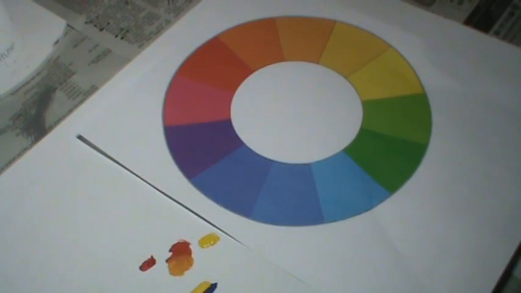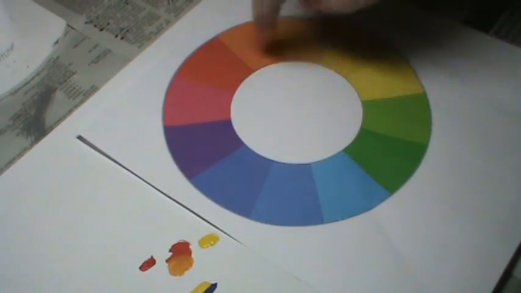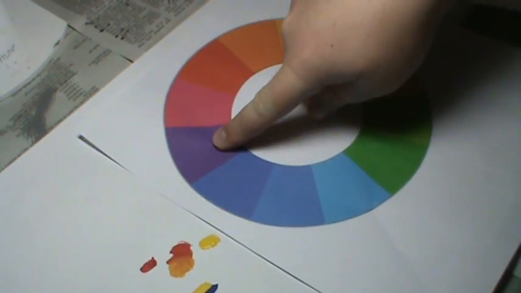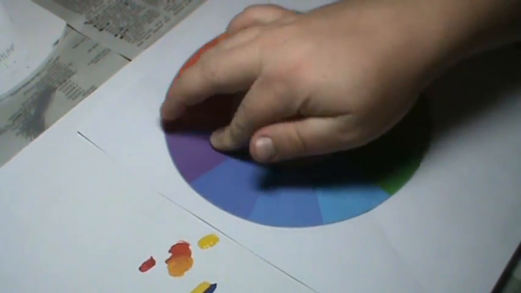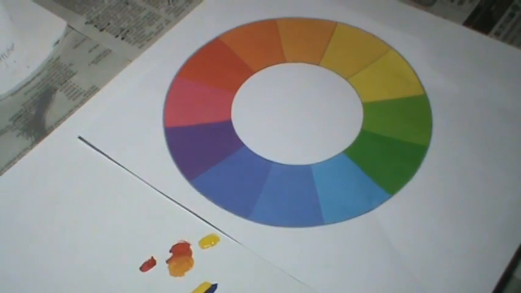So when you're going to plan an army, if you're new to painting, here's a suggestion. Pick your favorite color on the color wheel and pick either 2 colors to the right, 2 colors to the left, or a color on either side, and use those 3 colors in your army.